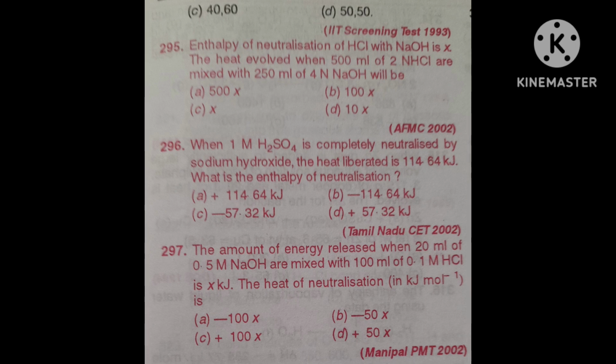Heat evolved from 1000 ml of 1N HCl is equal to X. It is given. That's why heat evolved from 500 ml of 2N HCl, that is again 1000 ml, and from 1000 ml X heat is evolving.